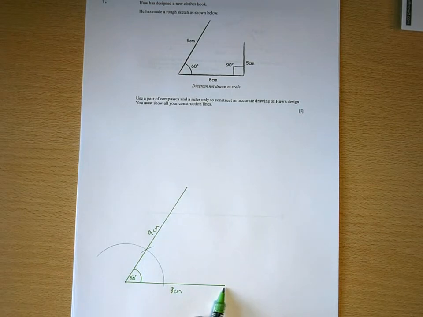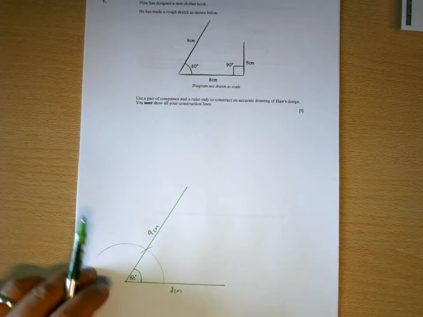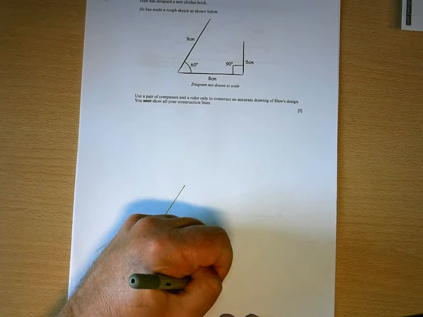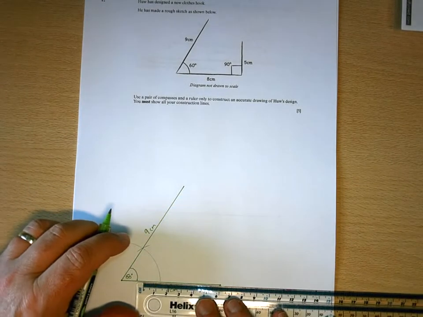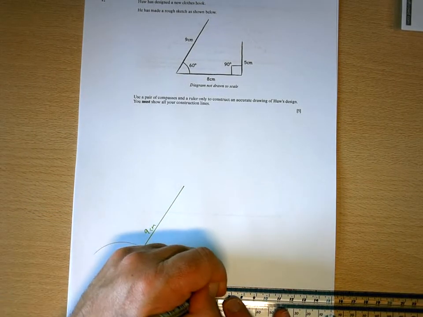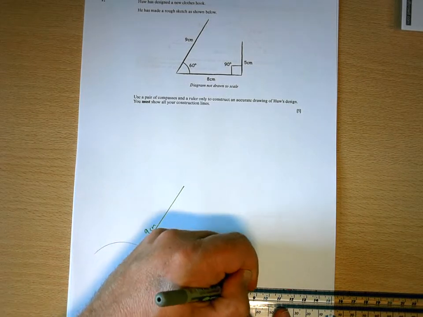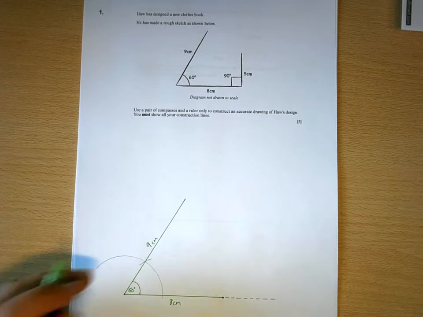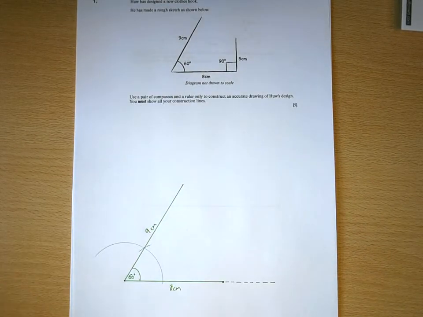So now I've got the 90 degree angle to construct from there. So from that point I need to continue my line. So I'll do that as a dotted line to show it's not part of the actual drawing.